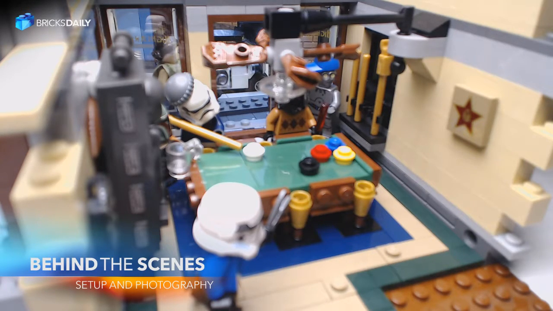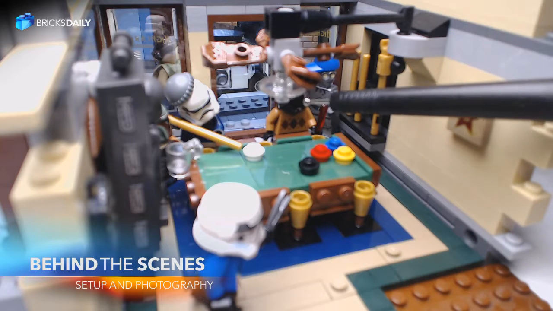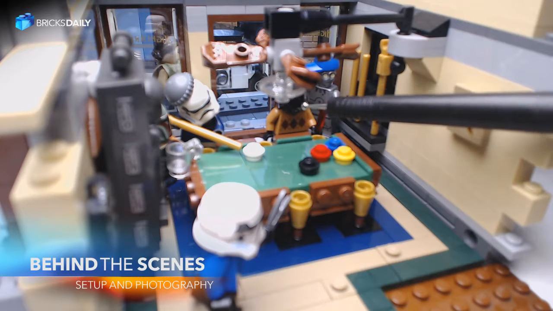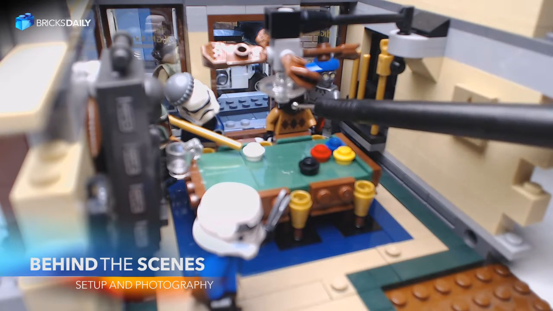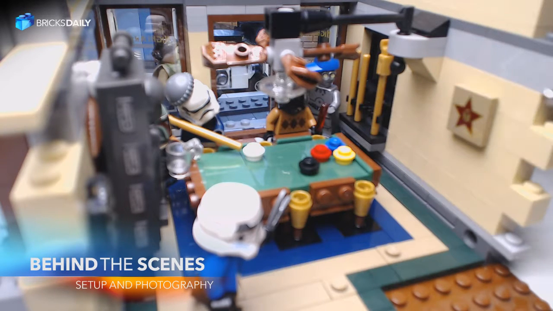Now, one of the tricky things with this is that I have both the Stormtroopers and Darth Vader's helmet, and he's so far back, I need to be able to shoot and still get enough definition on his mask, so it doesn't just look dark and blurred out.